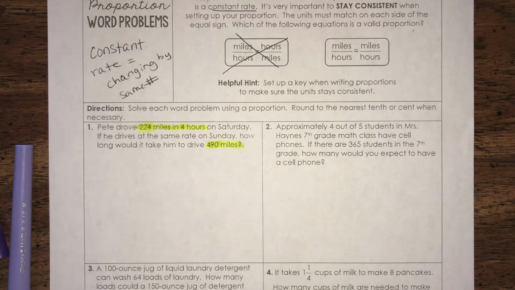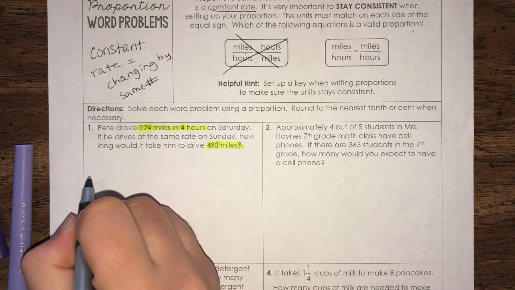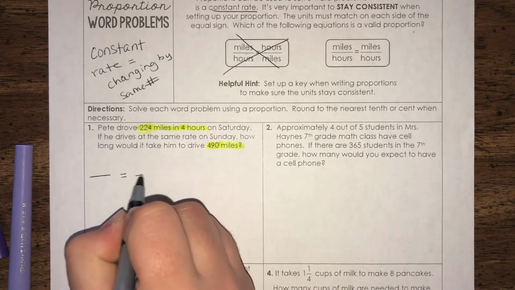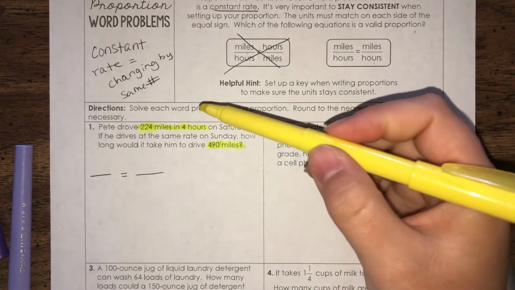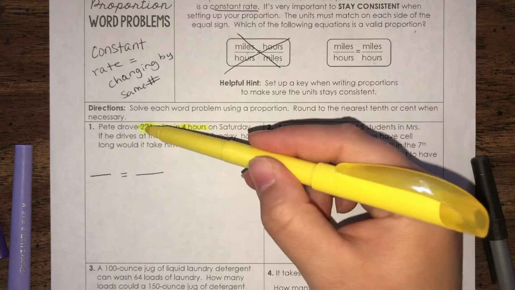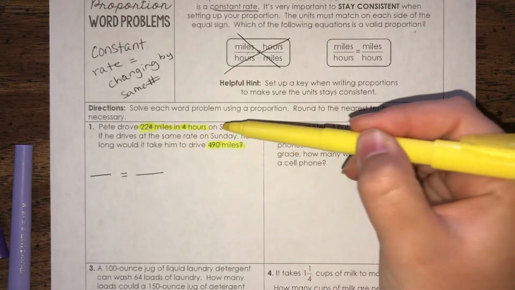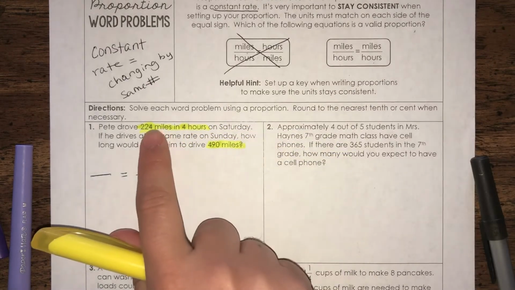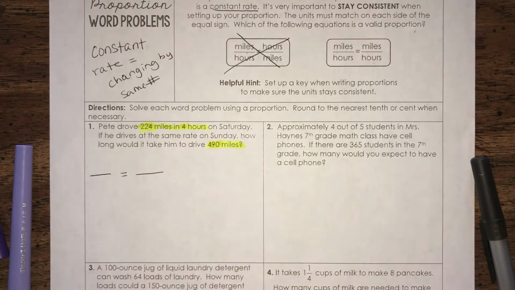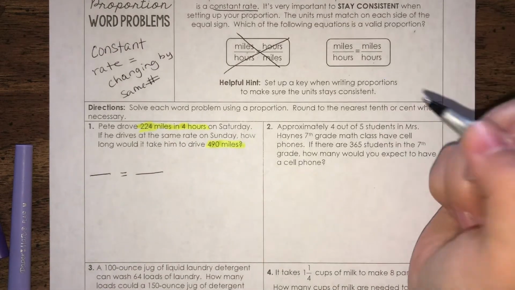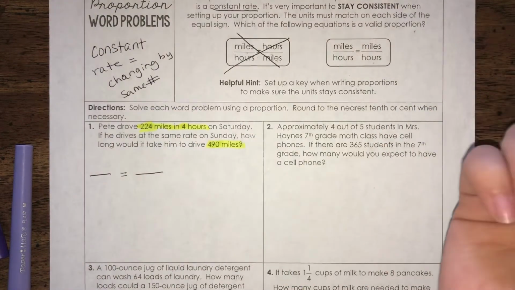So if we know our goal is to set up a fraction equal to a fraction, looking at your information, we have our first fraction written right here. It is in one sentence. It ends with a period. So in this first sentence, it tells us that Pete drove 224 miles in 4 hours. So it's kind of up to you which one you would prefer to write first on your fraction.